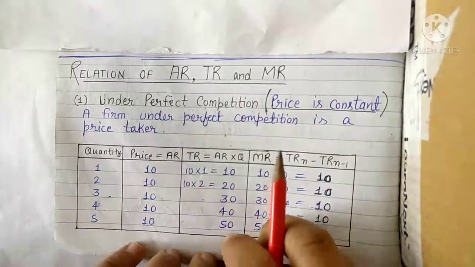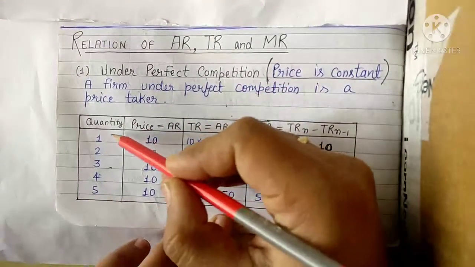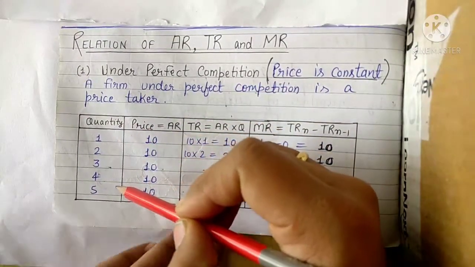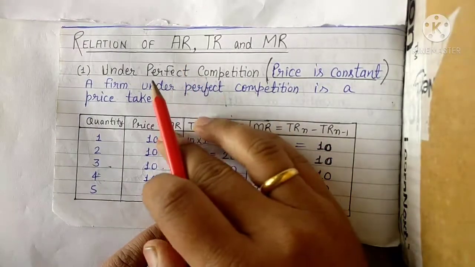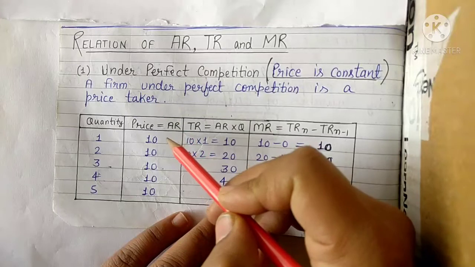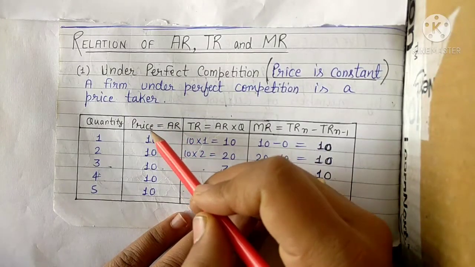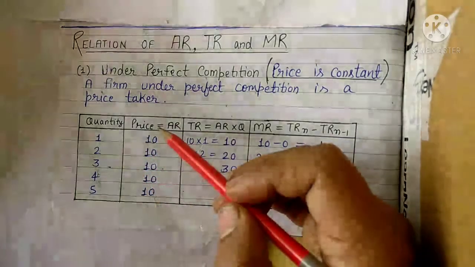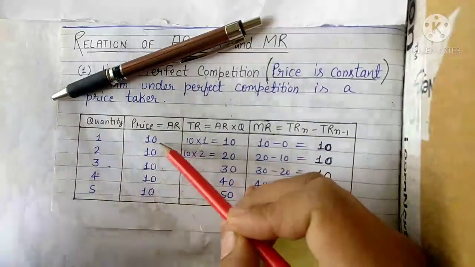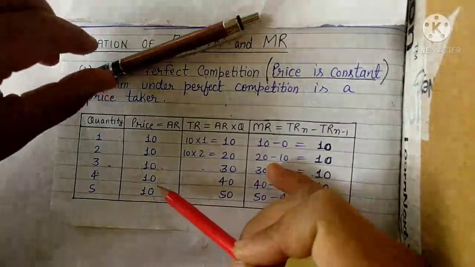So let's check the table here. In the schedule, the quantity is 1, 2, 3, 4, 5. This much quantity we are selling. Price is equal to AR. As I just explained, AR is equal to price, so I can write price or I can write AR, the same thing. What is the price of this pen? This pen's price is 10 rupees. So 10, it will remain constant.